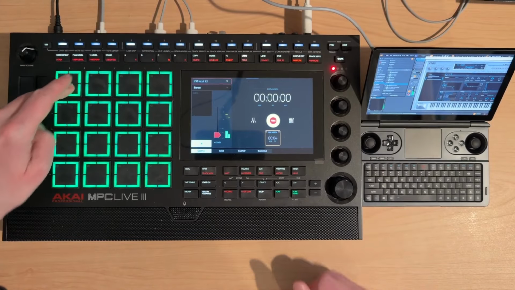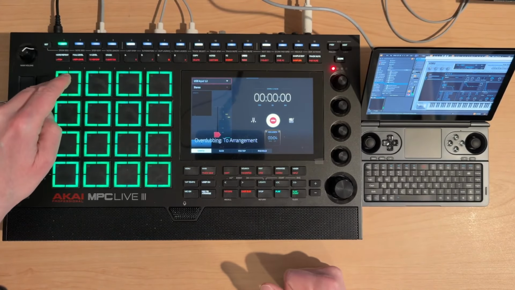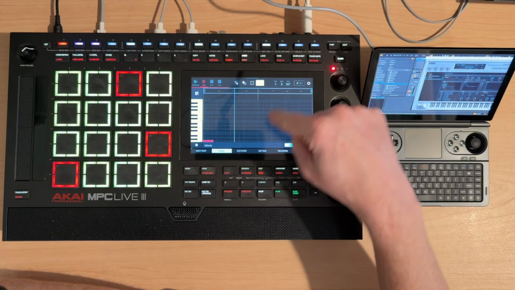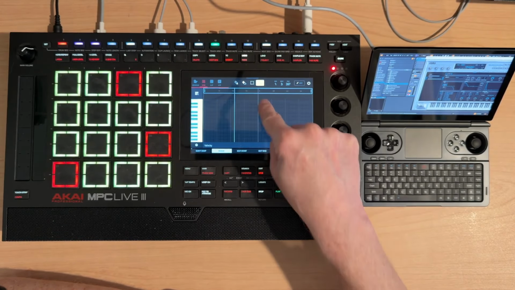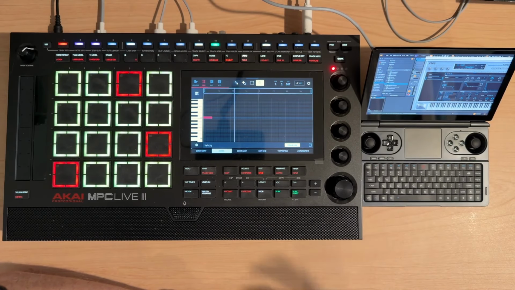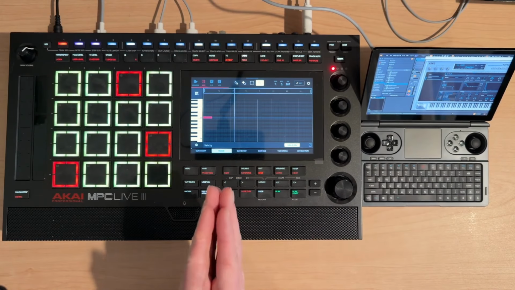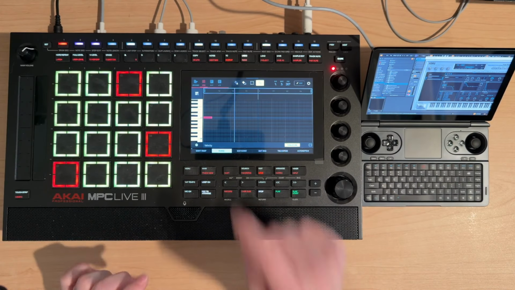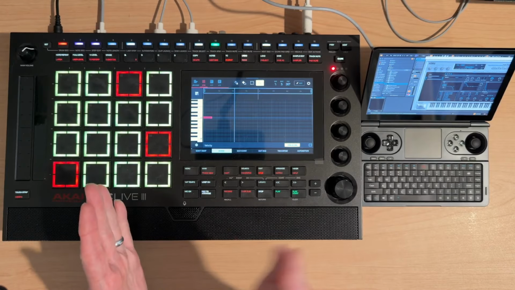That's the last one. So if we just record this, we can now go to grid view. We can see C0 is the lowest note, and if we scroll up, we can see C7 is what we've just determined is the highest note. So if you're going to be taking a drum kit and recording it into a key group, you now know your range is C0 to C7.